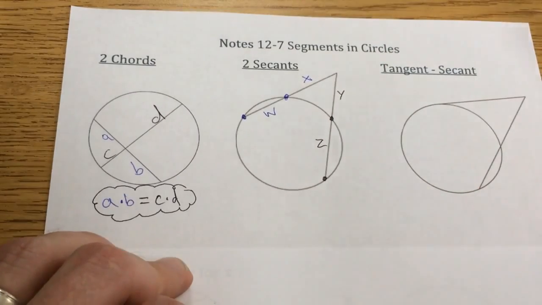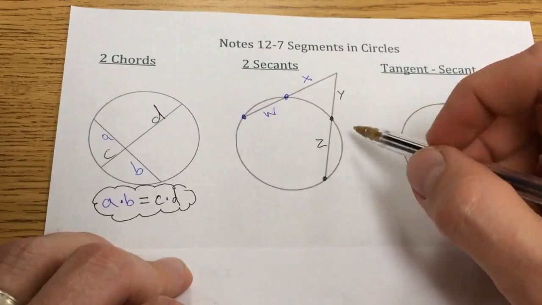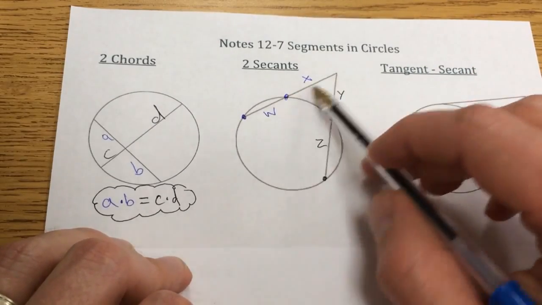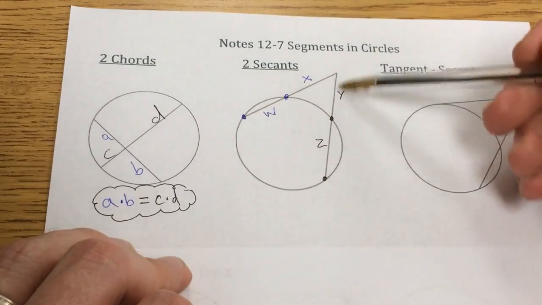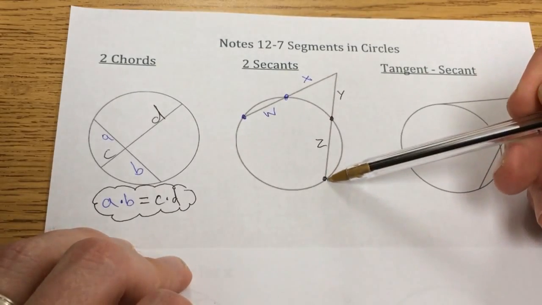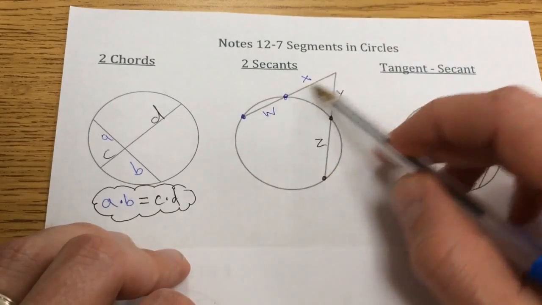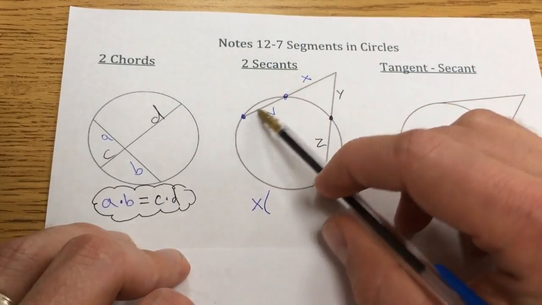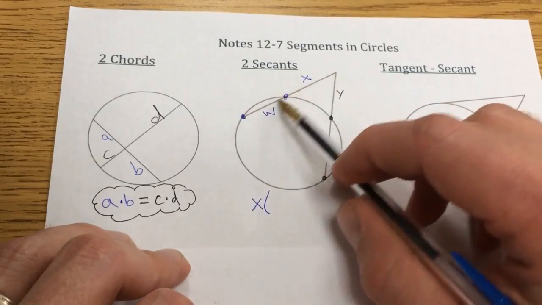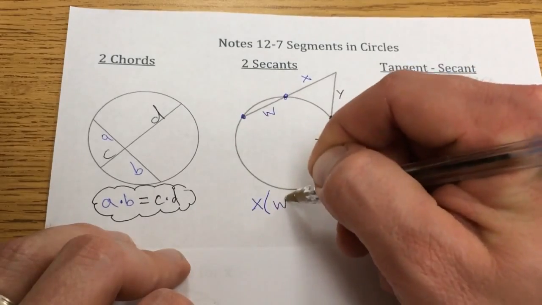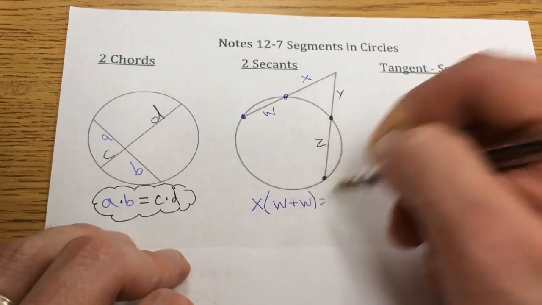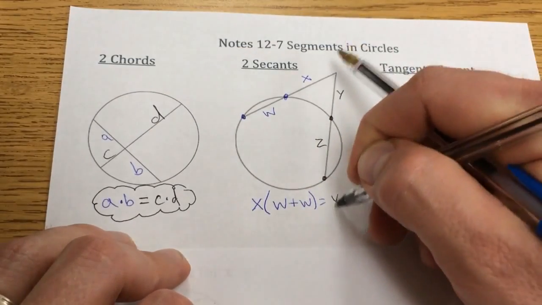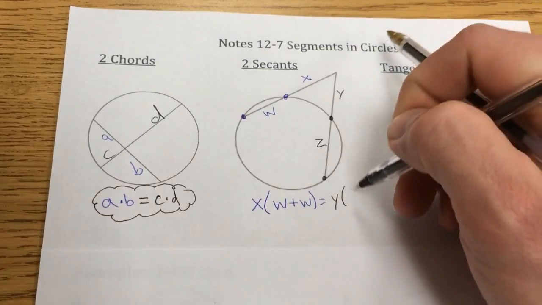Okay, and here's the relationship that exists with two secants together. If I multiply the outside piece times the total of one secant, it's equal to the outside piece times the total of the other secant. So again, the outside piece here is X. If I multiply the X times the total, now the total is what I have for W and what I have for X, so I need to add those together. So X times W plus X is going to be equal to, on the second secant, the outside Y times the total, which would be Y plus Z.